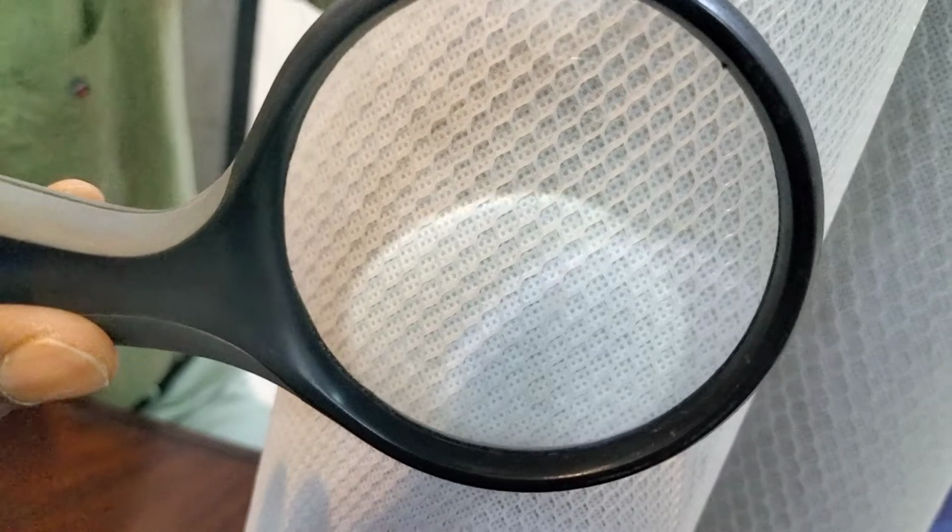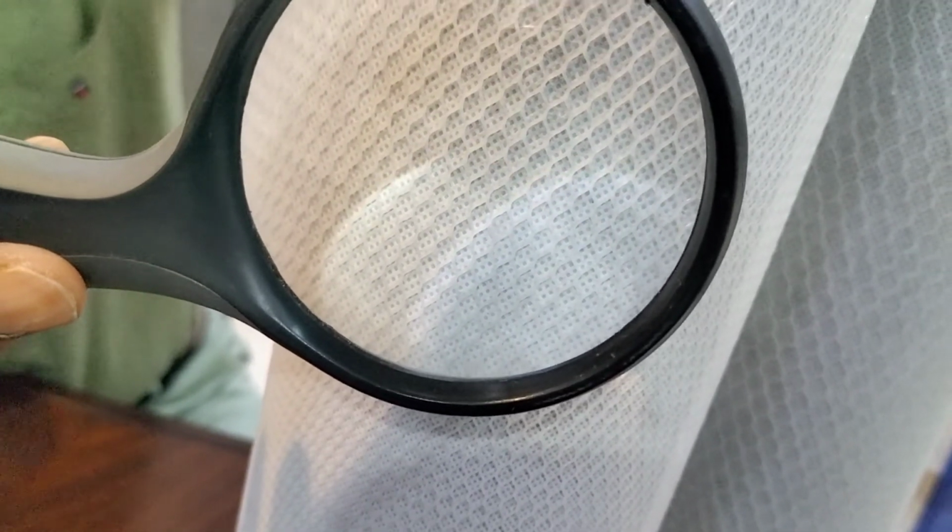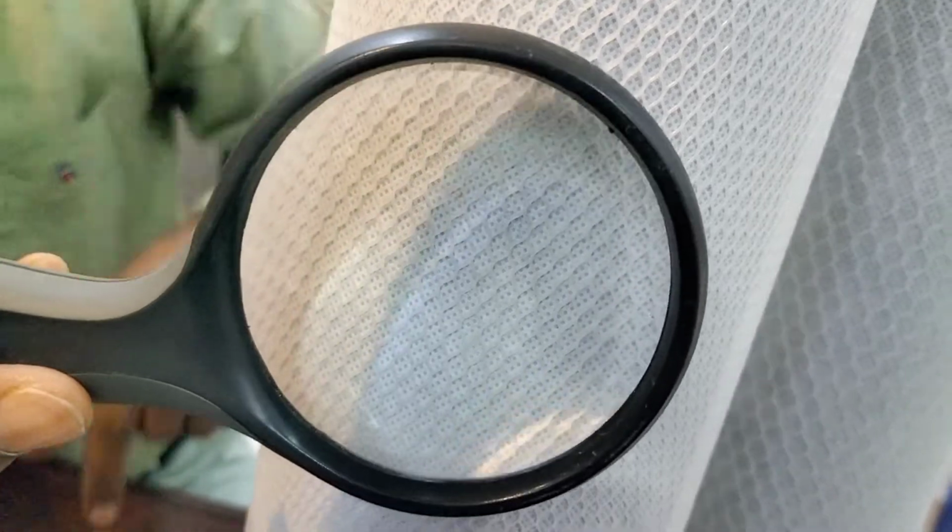Then you can go through the other one, the 0.5 micron cartridge. How can you identify the 0.5 micron cartridge from the 3 and 5 micron cartridges? You can clearly see there is very little opening inside. You can also see this difference. This cartridge is a 5 micron, plus or minus, carbon block filter.